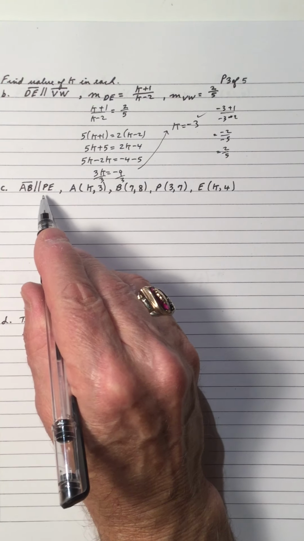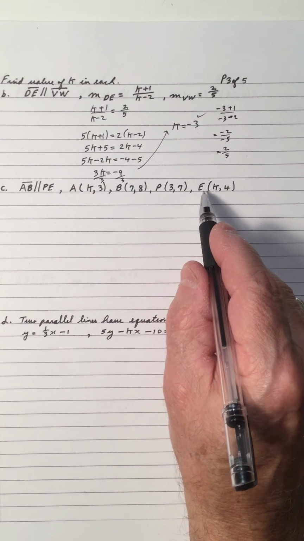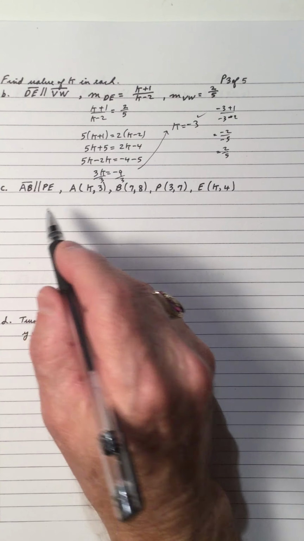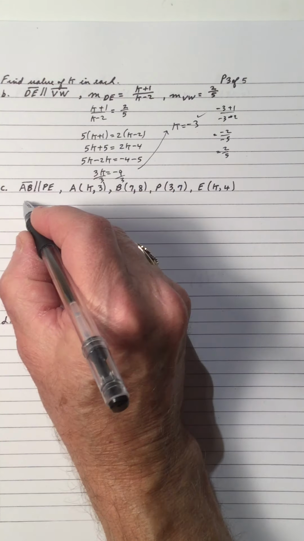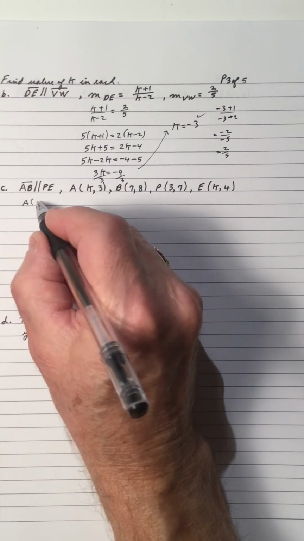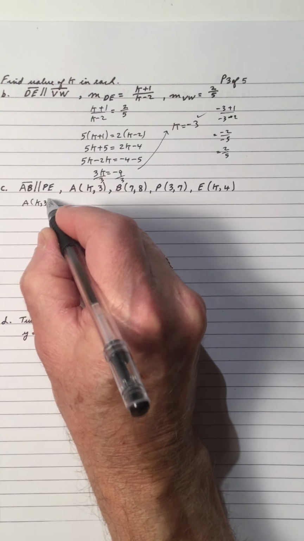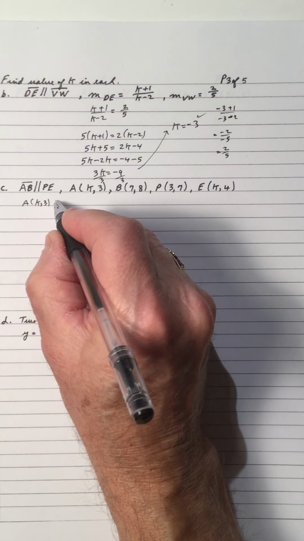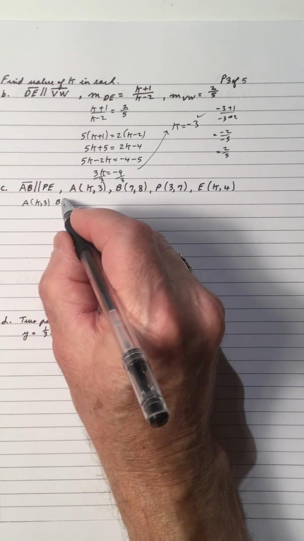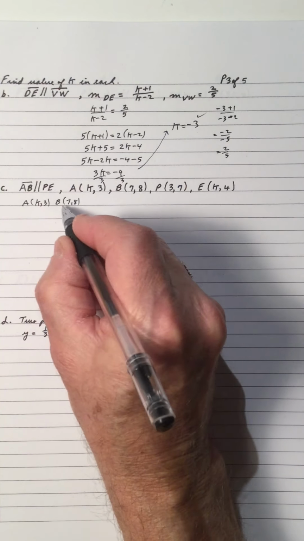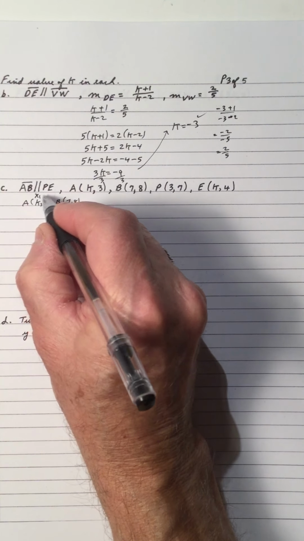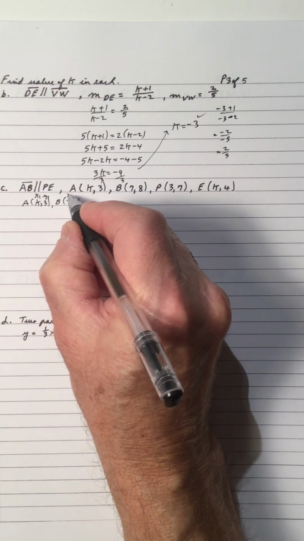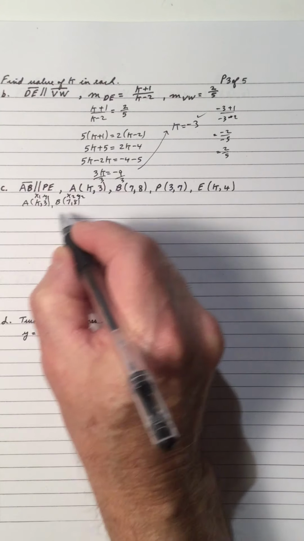AB is parallel to PE. Again, parallel lines have equal slopes. So let's write down A, that is x1, y1, and B is 7, 8, so this is x2, y2.